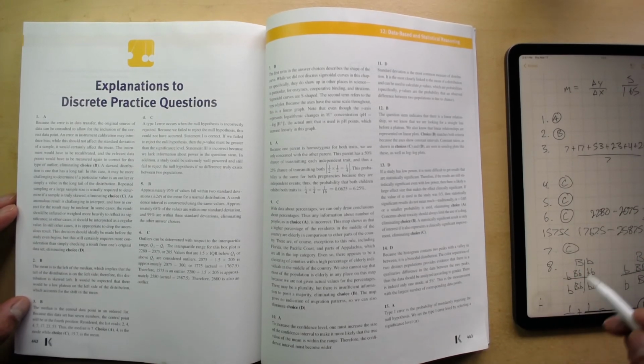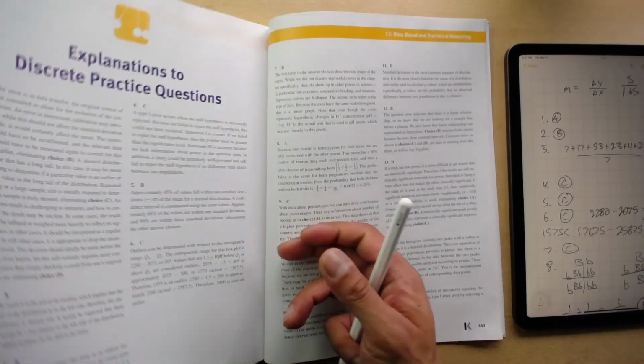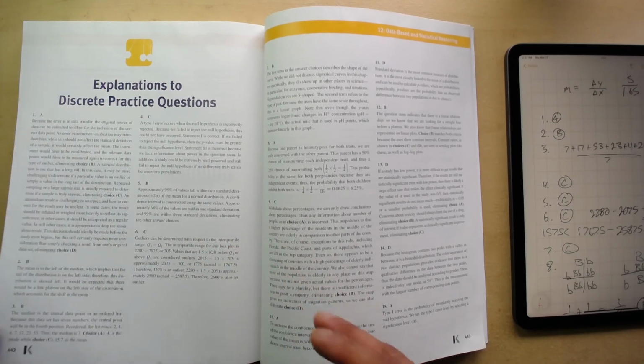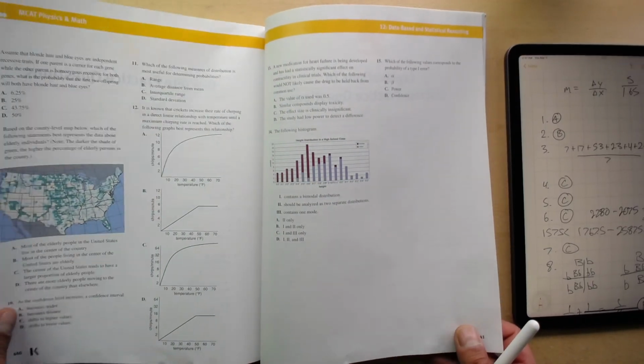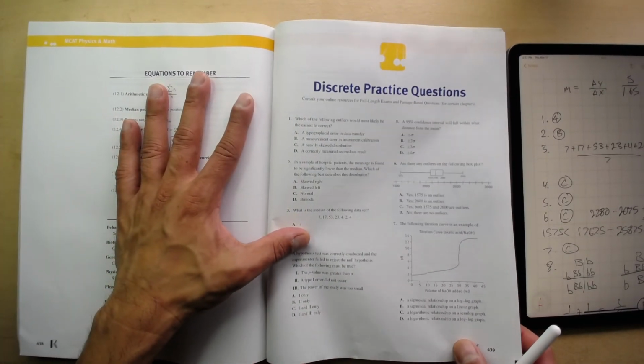1, A, 2, B. 3, they said it was B, not C. 3B. The median is the central data point in an ordered list. Because this data set of numbers is a central point. Did I go with mean instead of median? Oh, shoot. What is the median?